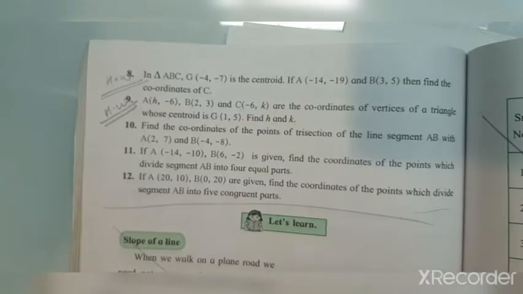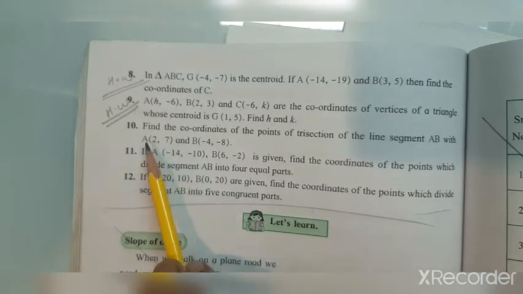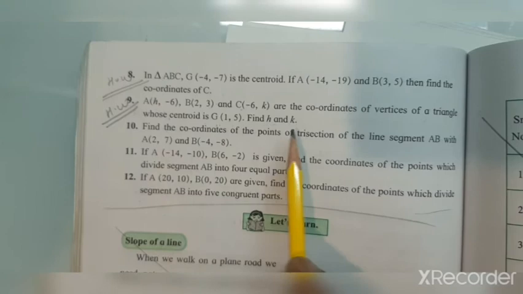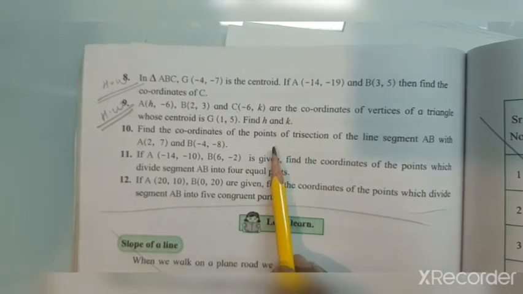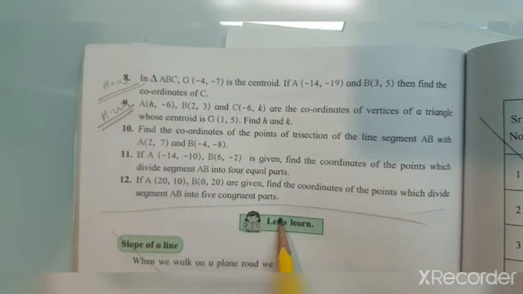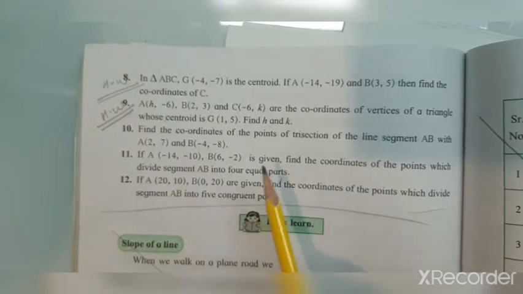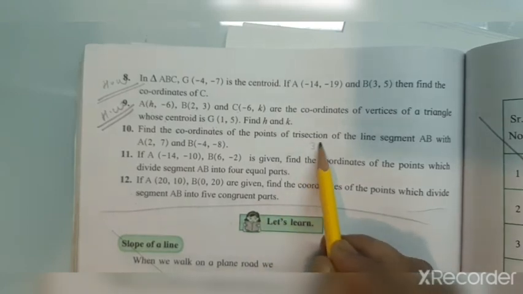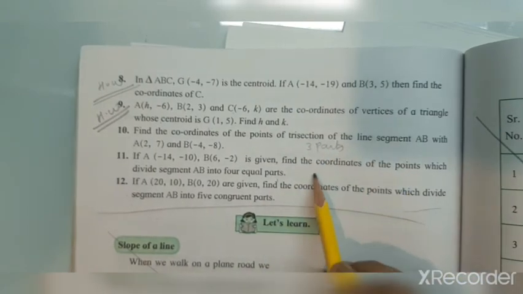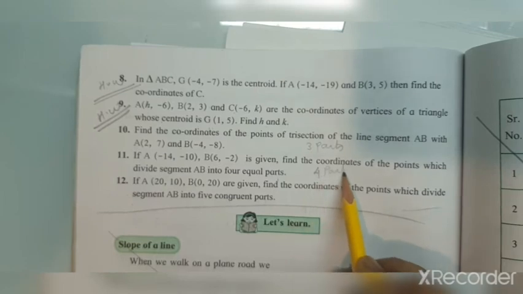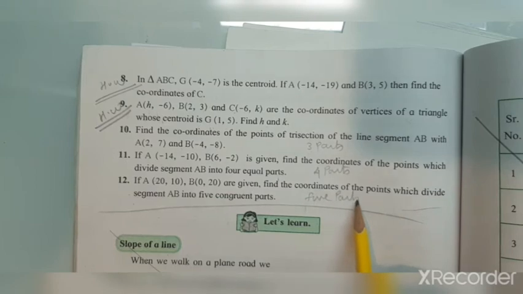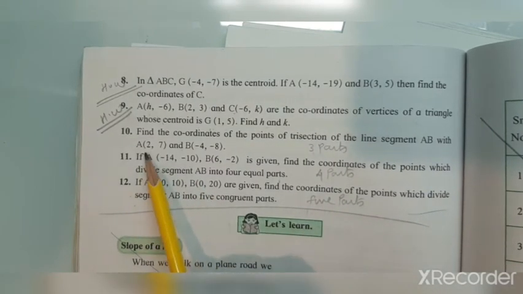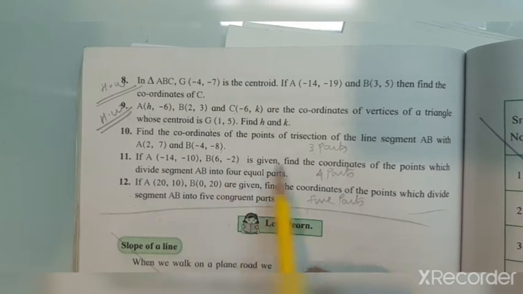Now the 10th, 11th and 12th sums, they are quite similar. Now what is given in all the three sums? They have given a line segment, and that line segment is being divided into 3 parts, 4 parts and 5 parts. In the 10th sum, the line segment is divided into 3 parts. In the 11th sum, the line segment is divided into 4 parts. And in the 12th sum, the line segment is divided into 5 parts. They have given us the coordinates of A and B, and we have to find the remaining coordinates.